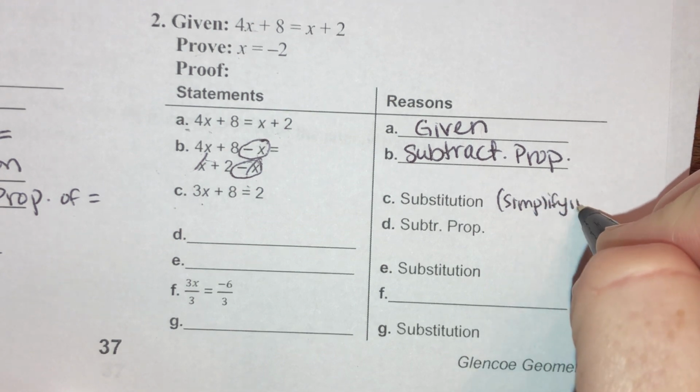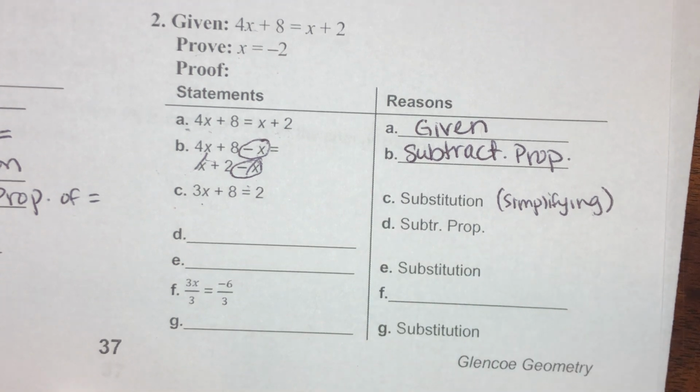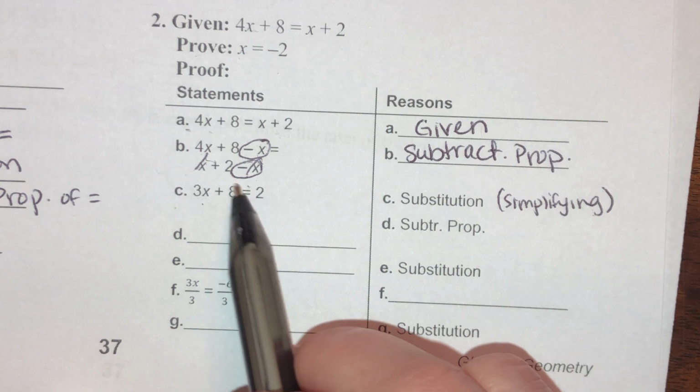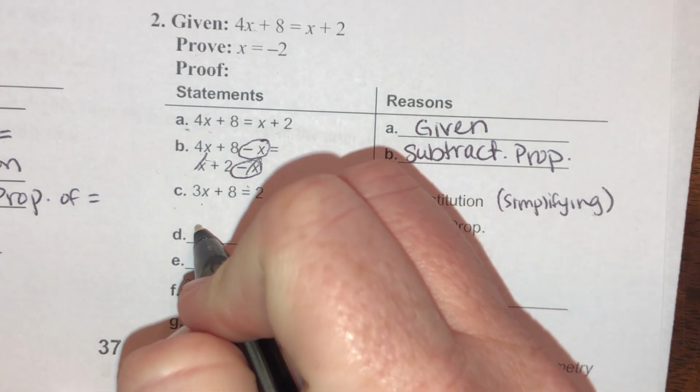I'm just writing simplifying here so you know why. You do not ever write simplify. You always write substitution. Okay, the next thing I need to do now to get x alone is to get rid of this plus 8. So I need to subtract 8 from both sides of my equal sign.